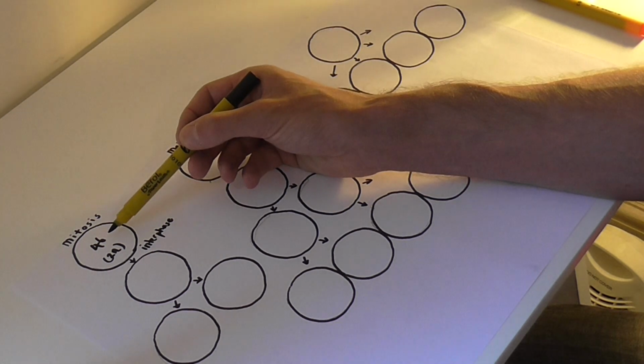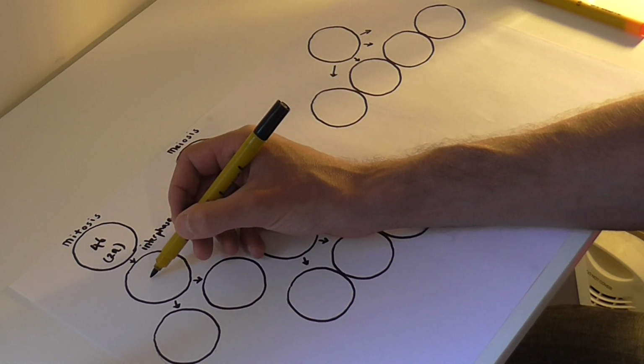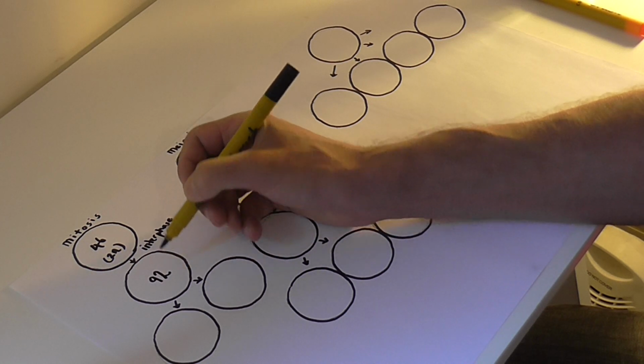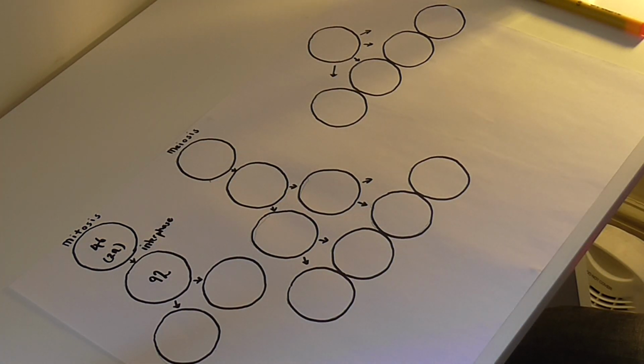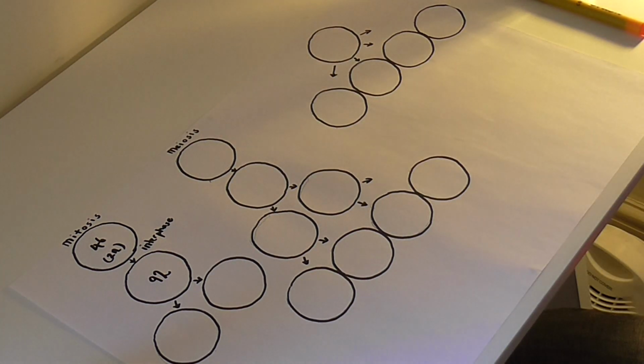So each one of those 46 chromosomes will replicate itself, and so now we end up with 92 chromosomes in total. In mitosis cell division, the aim and the purpose is to produce genetically identical cells in terms of the genes that they contain, and the number of chromosomes will be maintained.